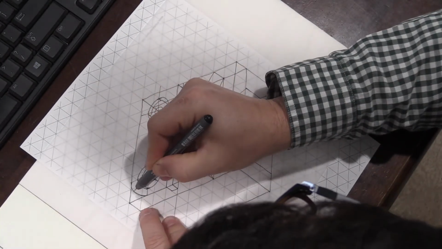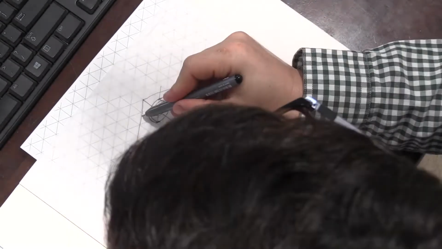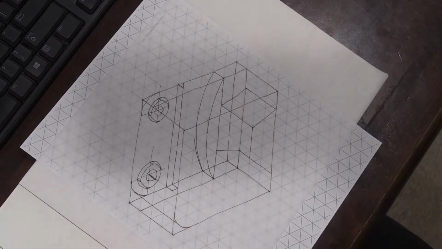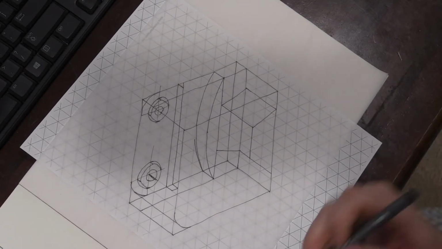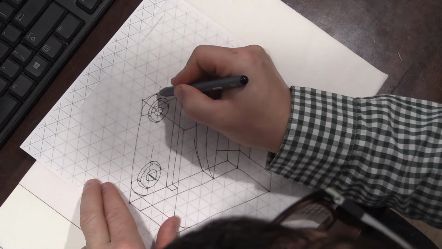Then the last feature we need to divide out is the arches on the corners. They should have the same radius. If you found the center of the hole, you know the arc has to go from those quarter points for the radius from the center.